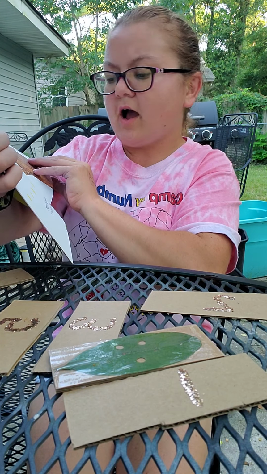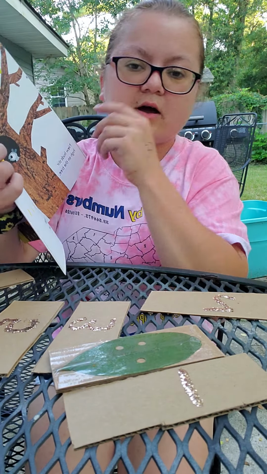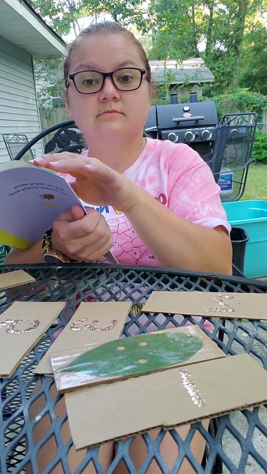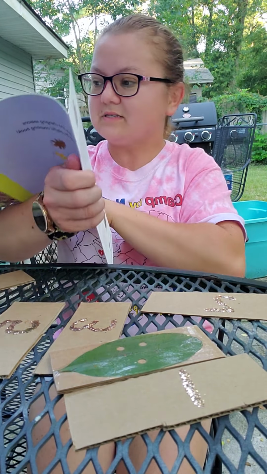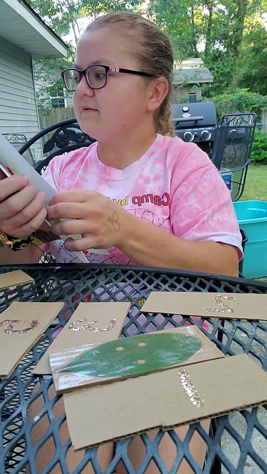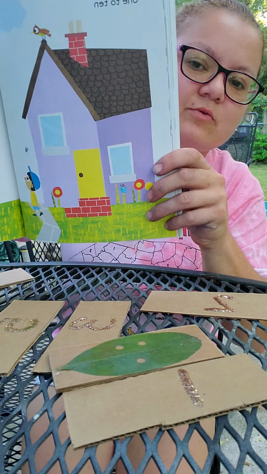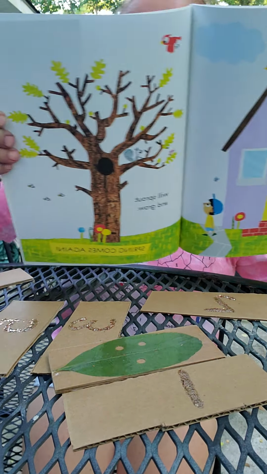New buds stir high on the tree. Growing bigger, watch and see. You see the little buds on the tree? What do you think they're gonna grow? Let's find out. Soon, green leaves from 1 to 10 will sprout and grow, and spring will come again.